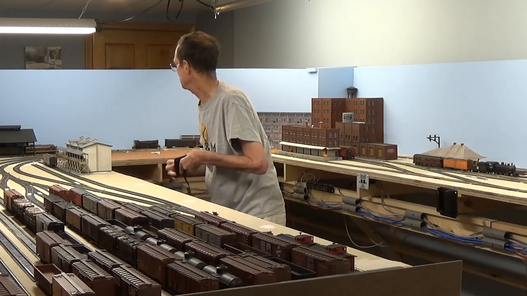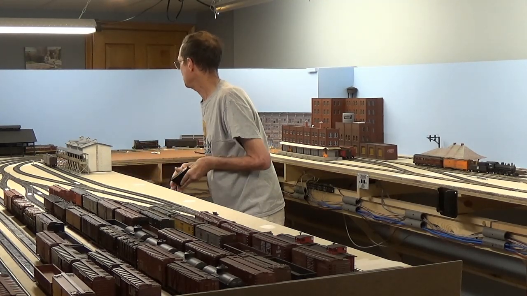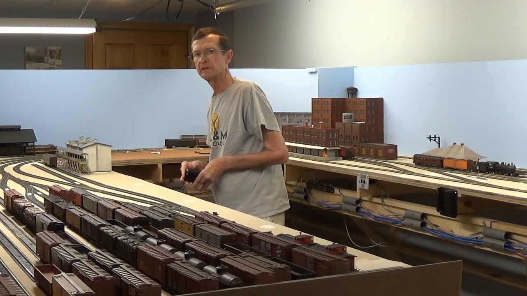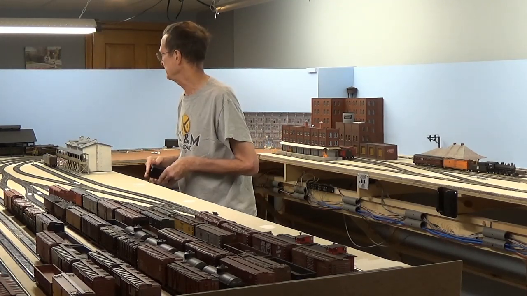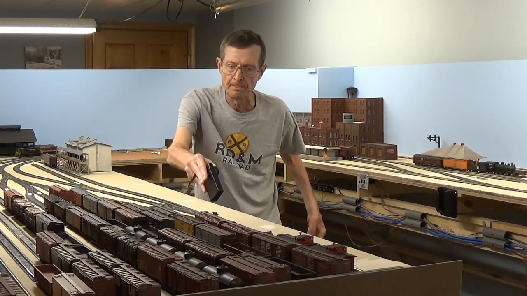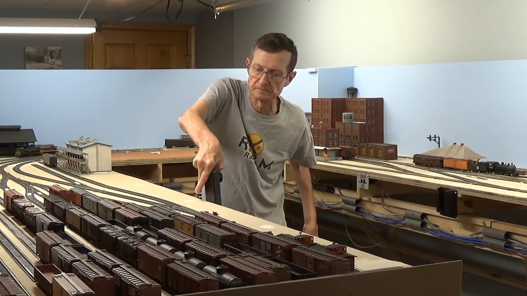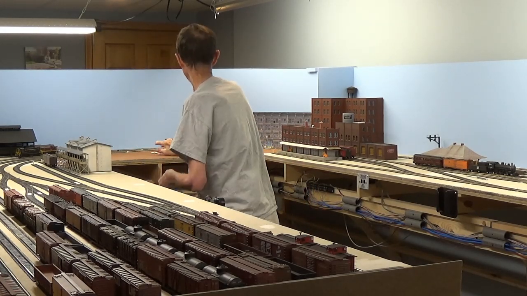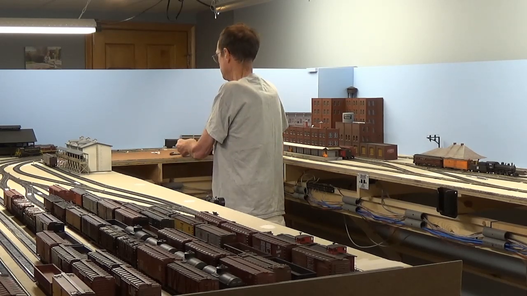Now it's time to get the switcher out of the way. And the passenger train power will then reconnect the combine that's still in the shed over here in Minneapolis. Turn out, back in.